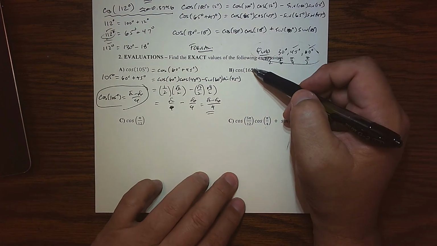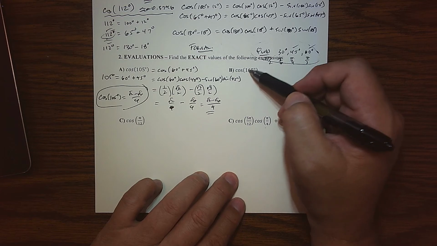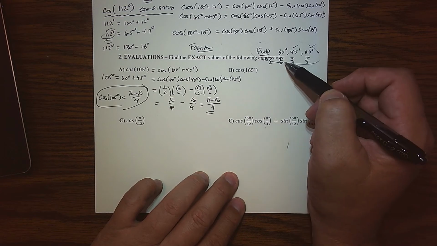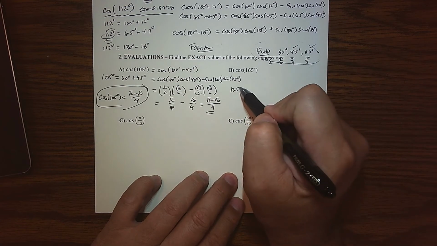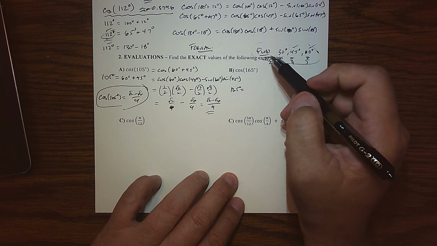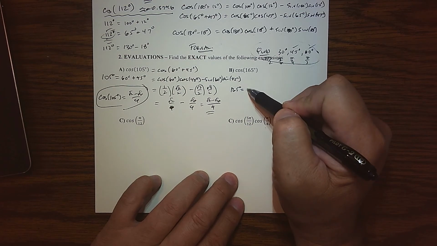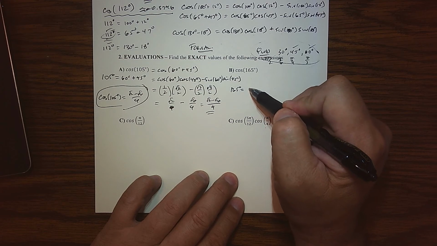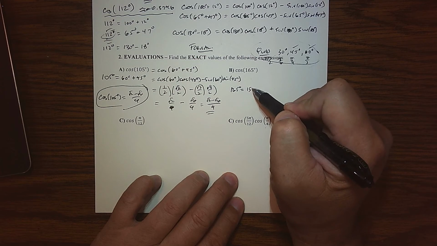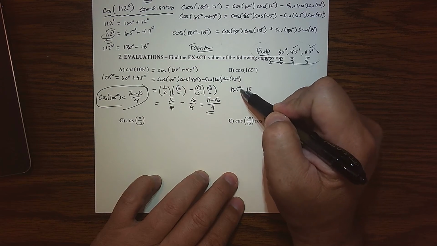Same thing for the cosine of 165. We've got to come up with a couple of things that add up to it. I've already done addition, so how about we do subtraction? Let's see here, what can I do? 120... I'm having a tough time subtracting.